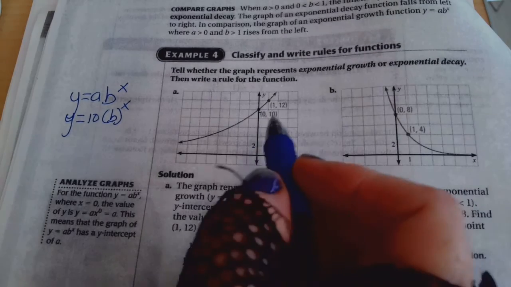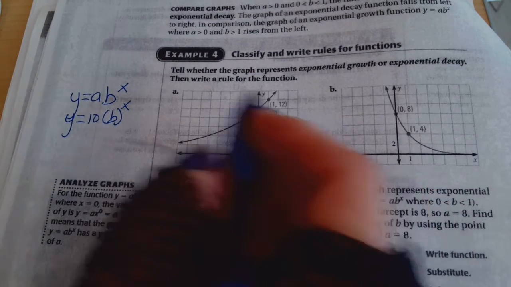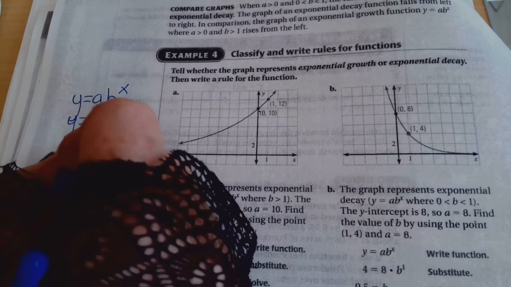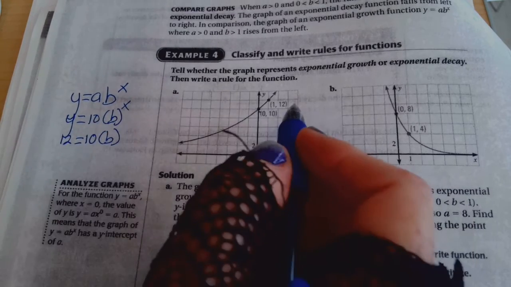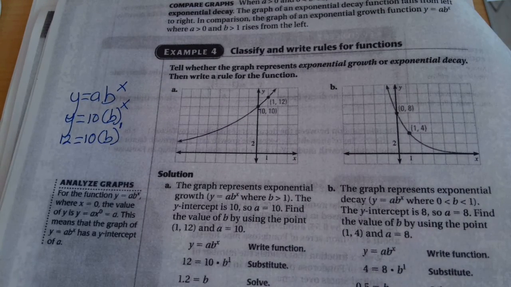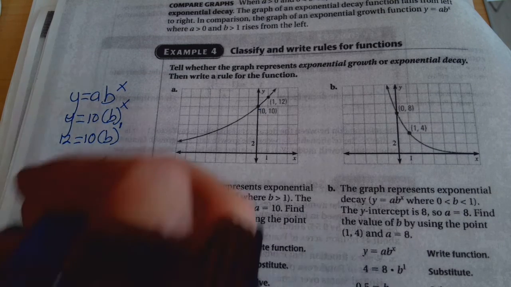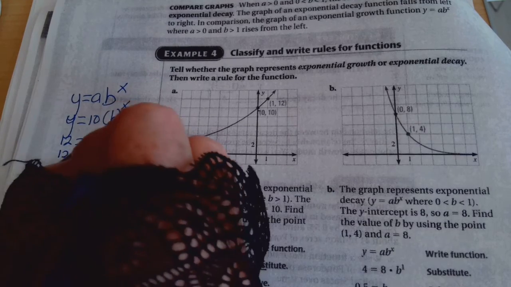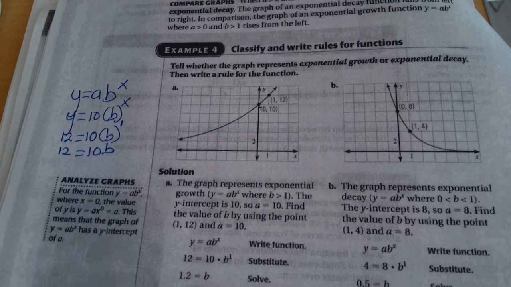So you have an x and you have a y. So y is 12 and x is 1. Okay? So now we should be able to solve and find what b is. So 12 equals 10, and b to the 1 power is just b.